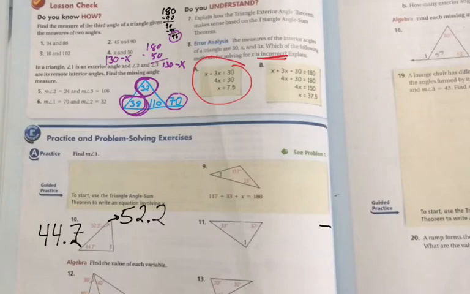Am I wrong? Yeah, add 44.7 and 52.2 and get 96.9, and then 6.1, so that's an even number. So you get 97, add 3, have 100, and then add 80, so it'd be 83.1. And is that what you guys got?